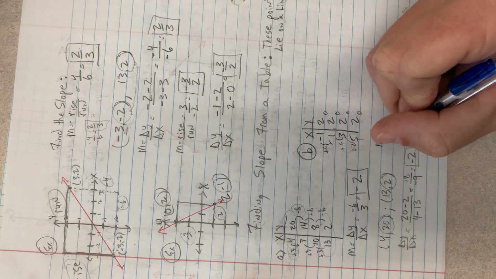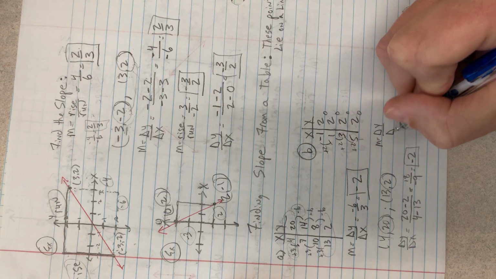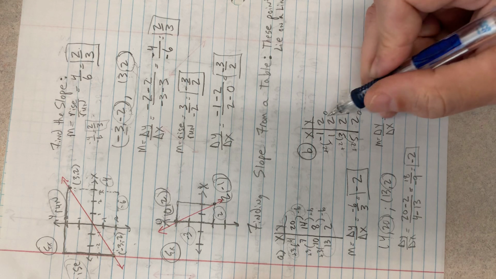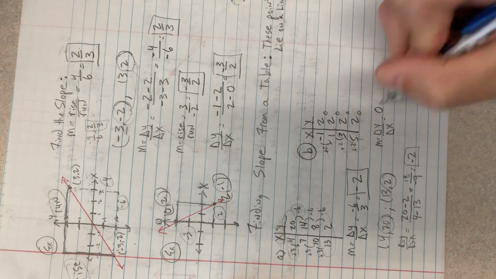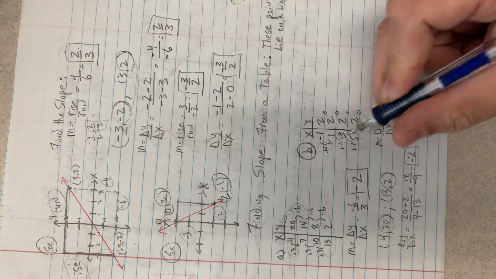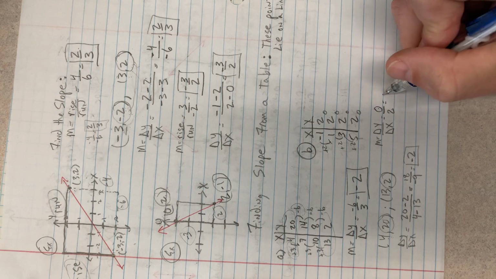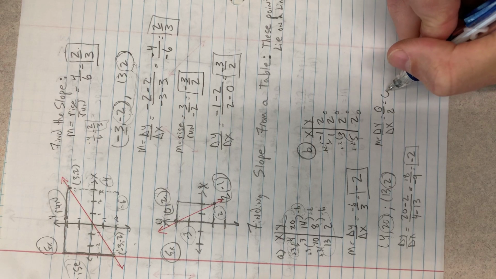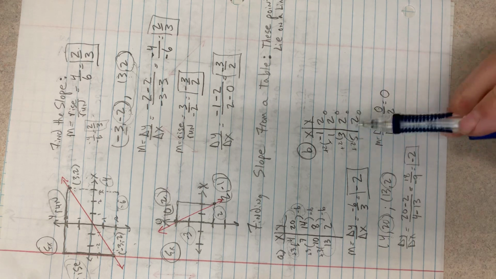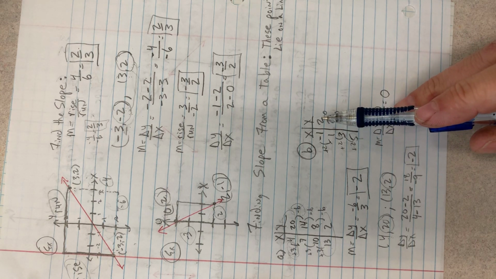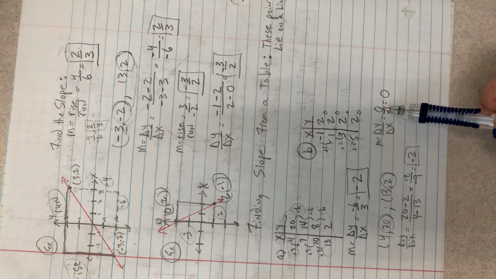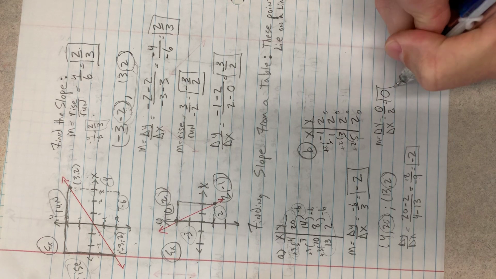Remember, slope is equal to change in y over change in x. What's your change in y? Is it changing? No, it's not. It's 0. Doesn't matter what the change is here because 0 divided by anything is 0. Doesn't matter what 2 ordered pairs you choose. Aren't you always going to have for your change in y 2 minus 2 in your numerator? Your change is always going to be 0. This is why horizontal lines have 0 slope.